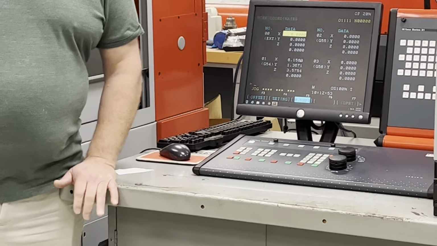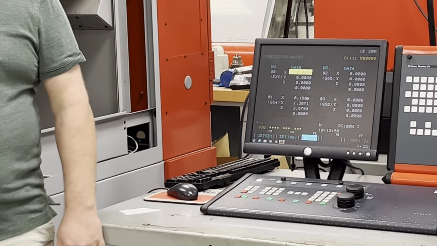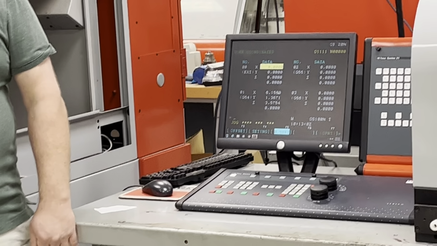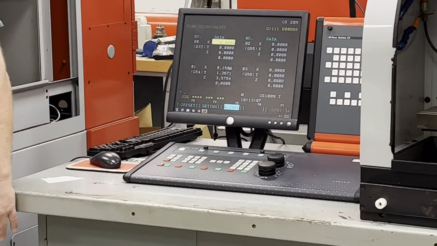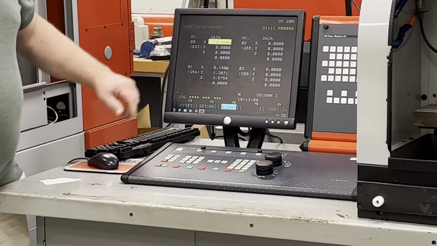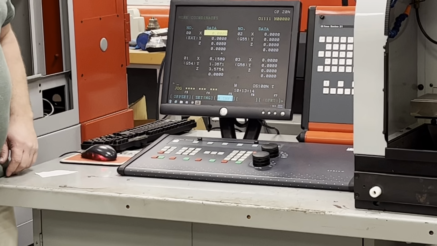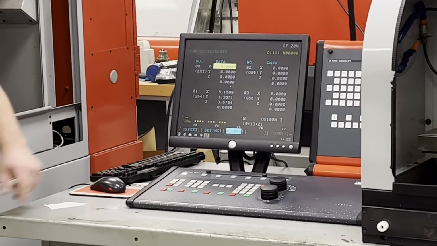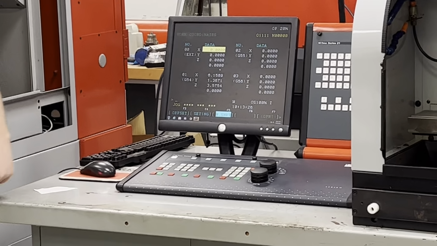I find it's a good idea to reference and write down some of these points beforehand, so you know what was there initially. It also helps me, especially if I'm resetting up machines, since sometimes I can go back to those. So your X is 6.1589. The Y is 1.3671. My Z is 3.5754. Right now, on initial setup of the machine, I need to zero those out.